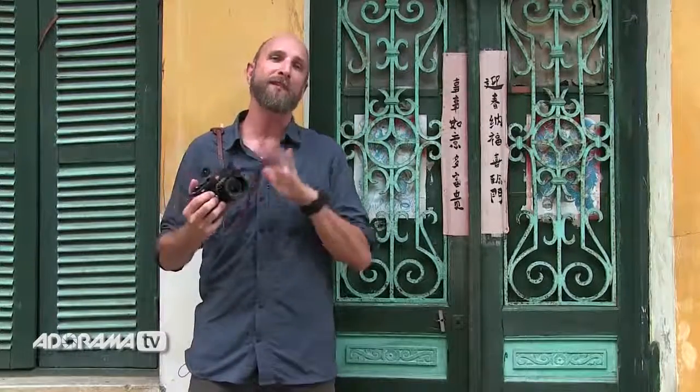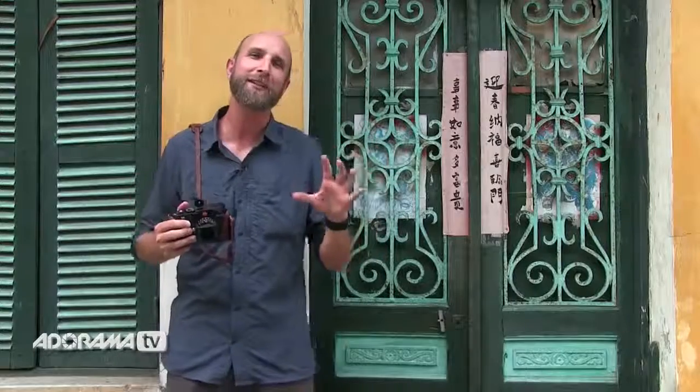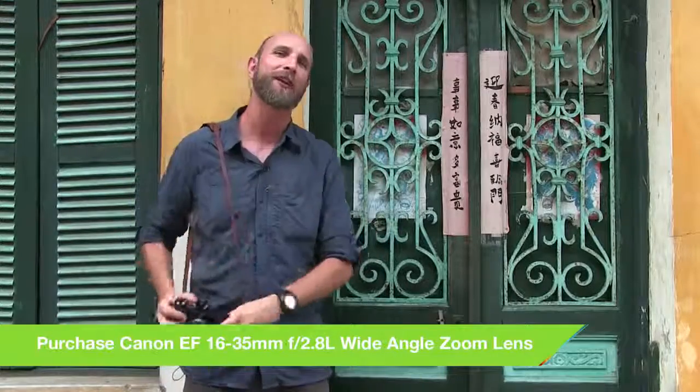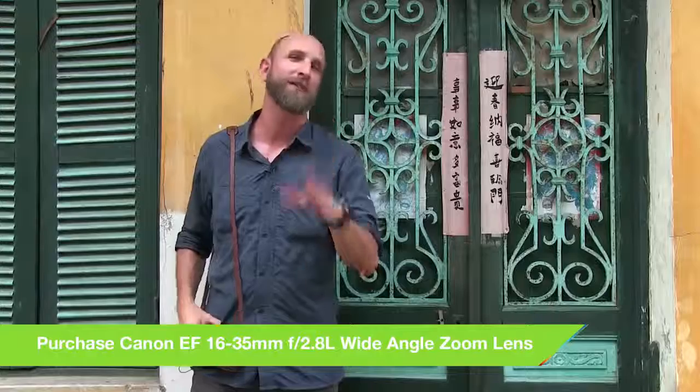Well, there you have it, using a wide angle lens. Remember, have a predominant subject, get close to your subject and use leading lines and you'll really get much better images. And if nothing else, please hear me say get close, get close, get close. A wide angle lens is for close-up photography.